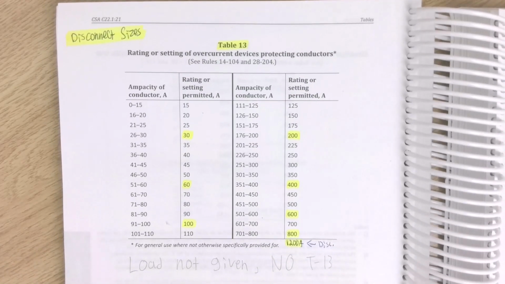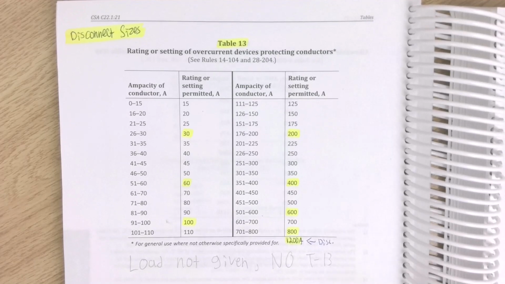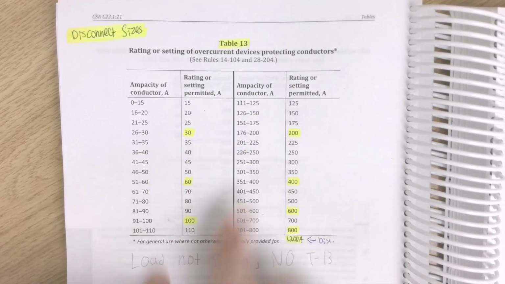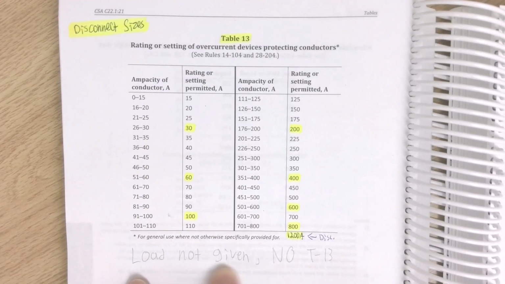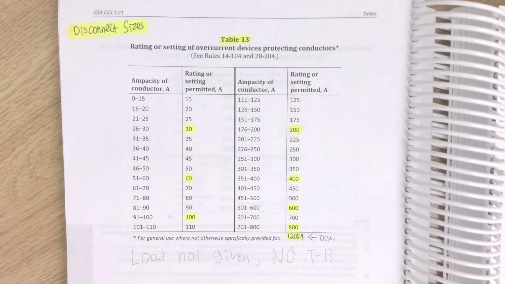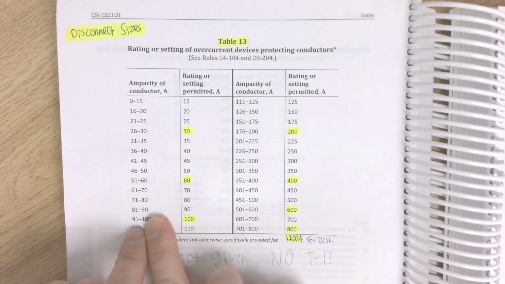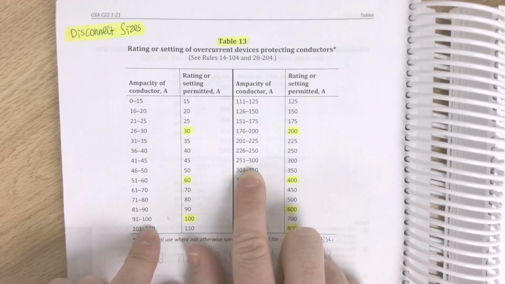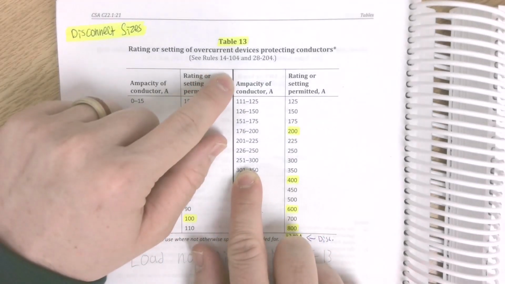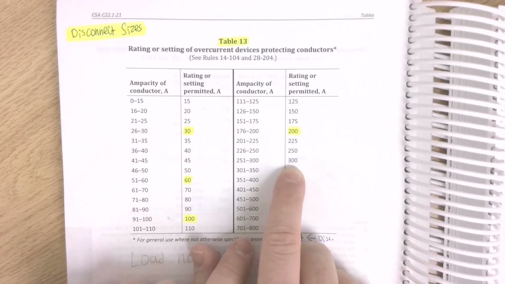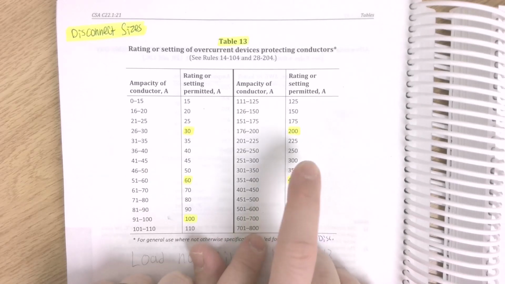So Table 13 has, now I know here I wrote to myself, load not given, no Table 13, but we're just using a hypothetical situation to figure out how we size our bonding conductor. So 251 to 300 amps ampacity of conductor. Okay, yep, that's the range I'm in. So my overcurrent is a 300 amp overcurrent.